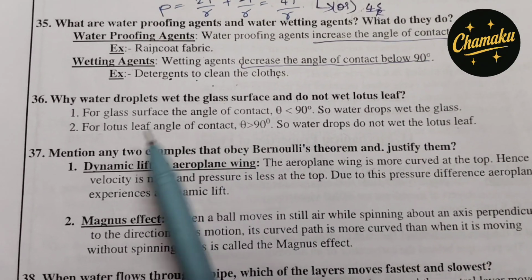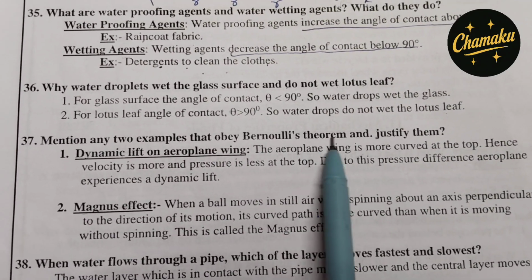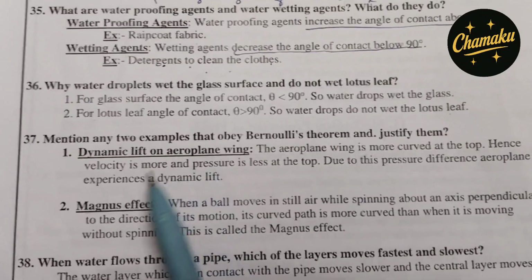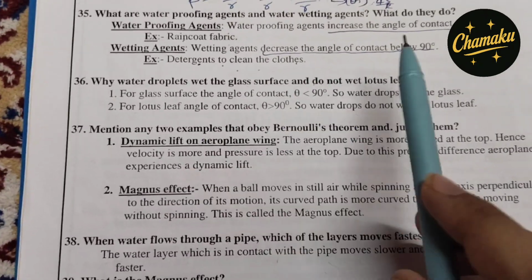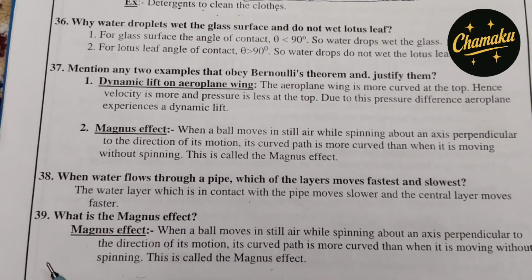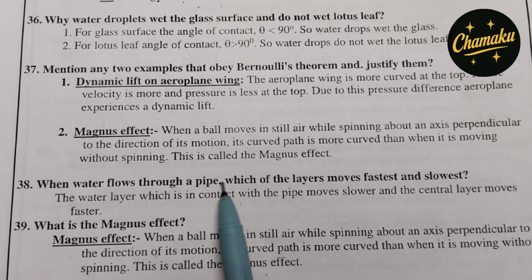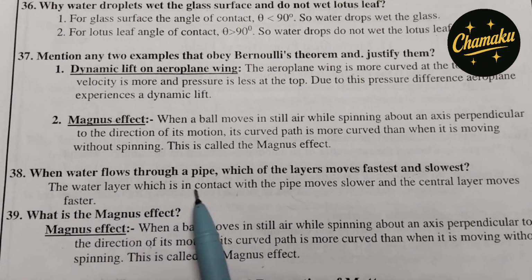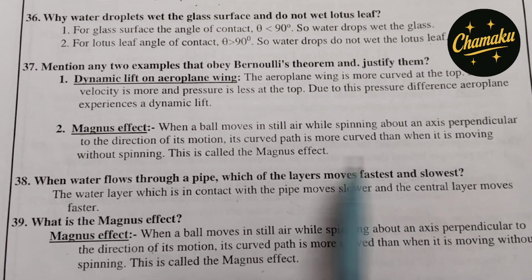Okay. Next, mention any two examples that obey Bernoulli's theorem and justify them. Dynamic lift on aeroplane wing and Magnus effect. Simply you can just include the examples or you can explain them as well. Next one. When the water flows through a pipe, which of the layers move fastest and the slowest? The water layer which is in contact with the pipe moves slower. Central layer moves faster. Okay.